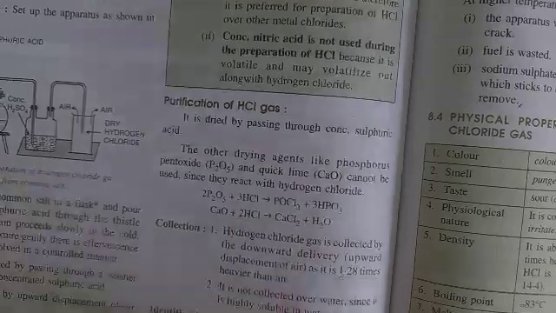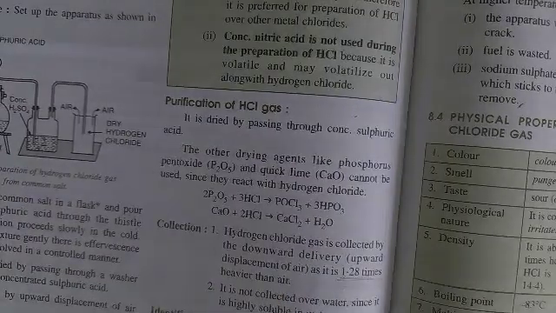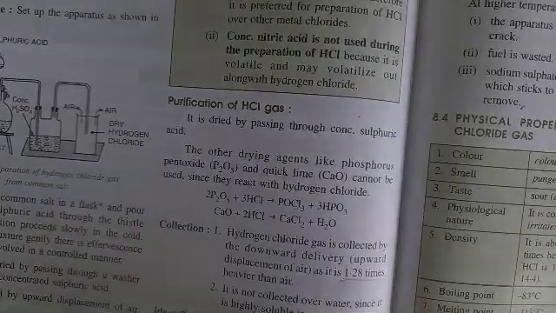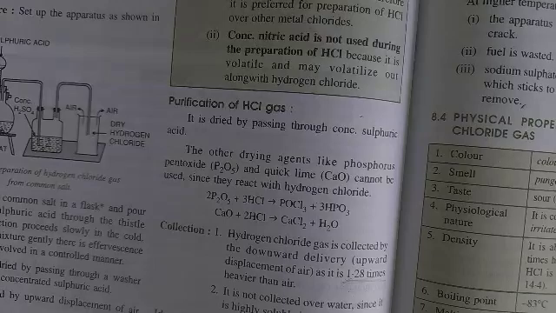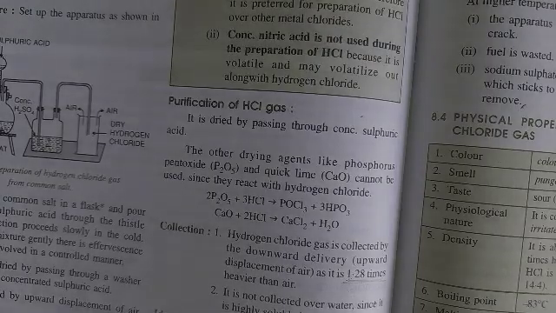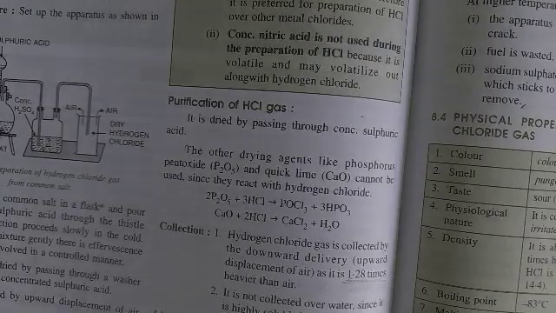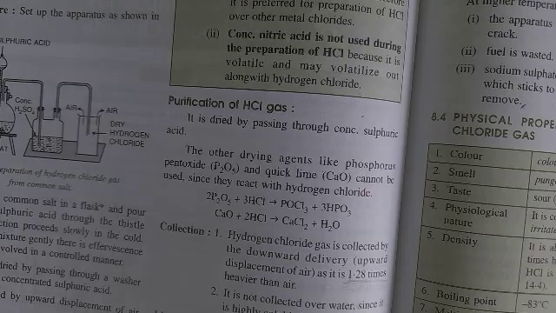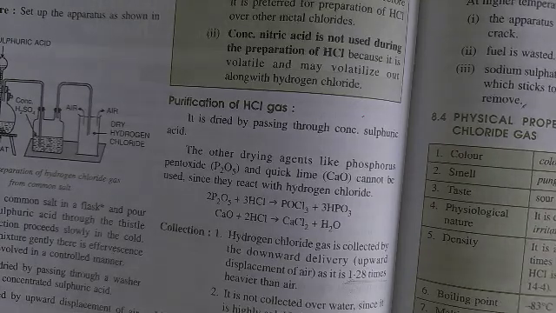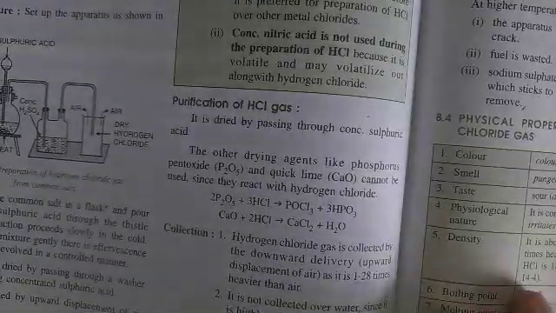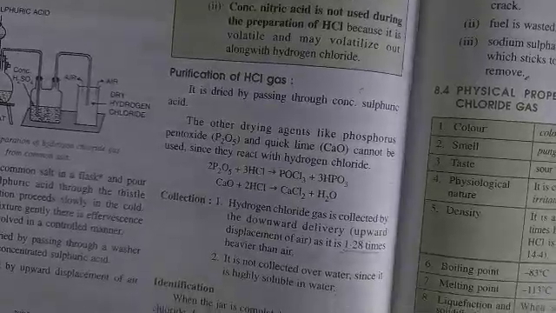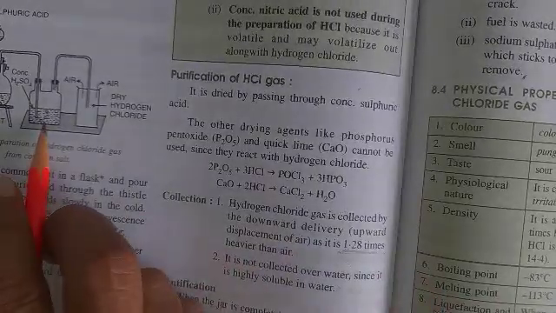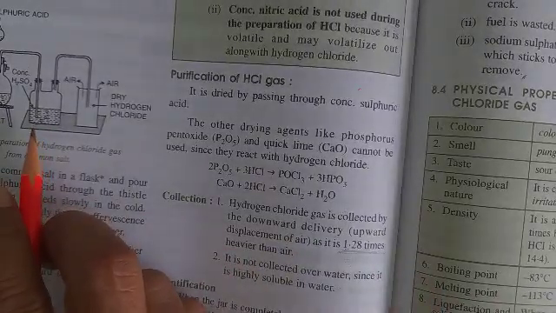Okay, so it will volatilize with HCl. So the HCl gas coming out will be contaminated with nitric acid. On the other hand, we are safe with concentrated sulfuric acid, because concentrated sulfuric acid does not volatilize. I mean, it is very less volatile compared to HCl. Did you get that? Okay, purification of the gas. We purify it with the help of concentrated sulfuric acid.